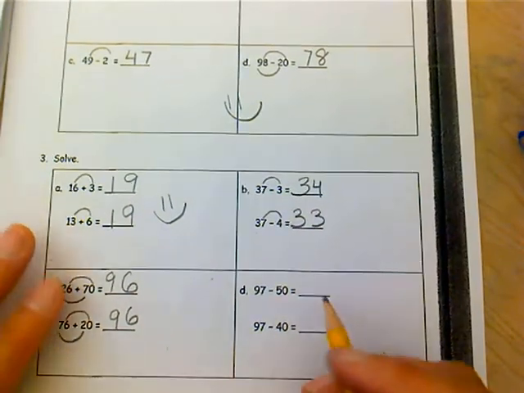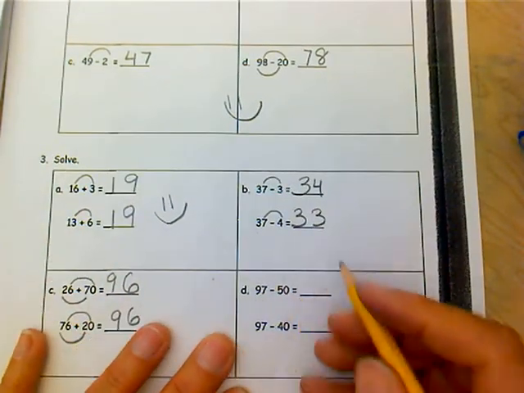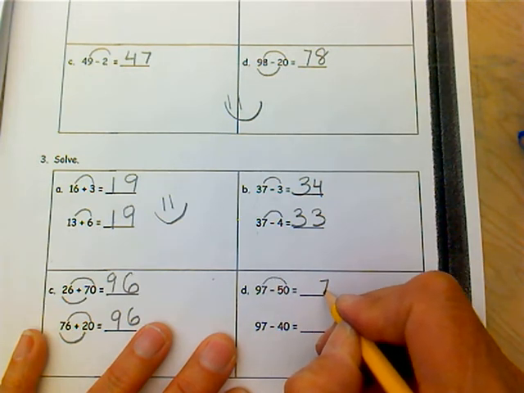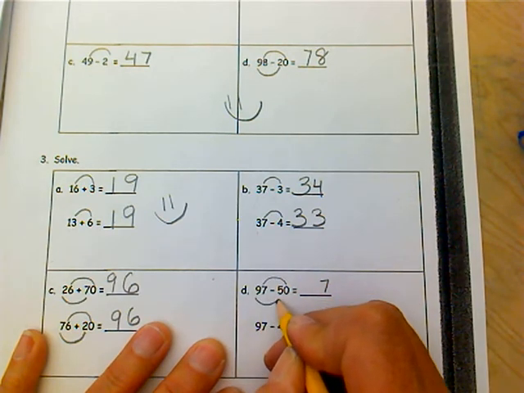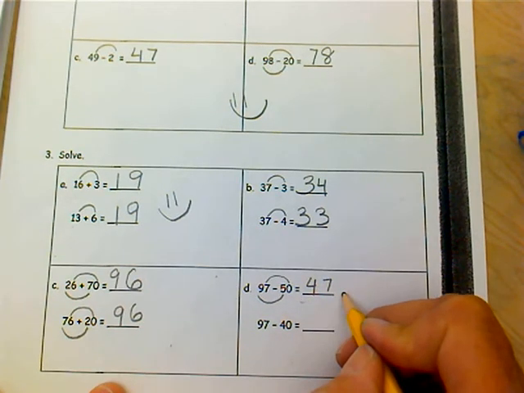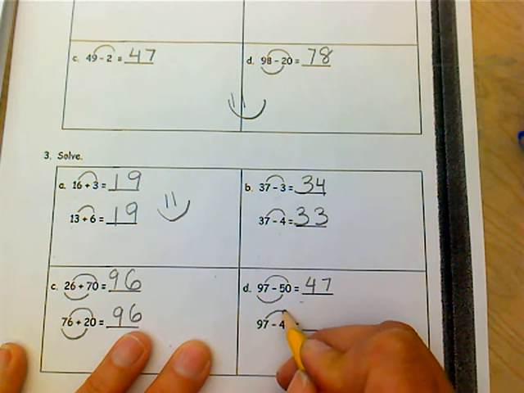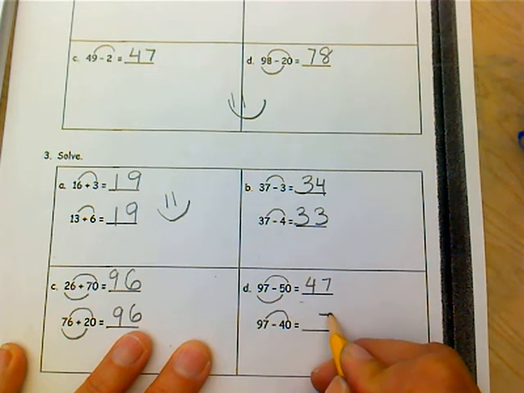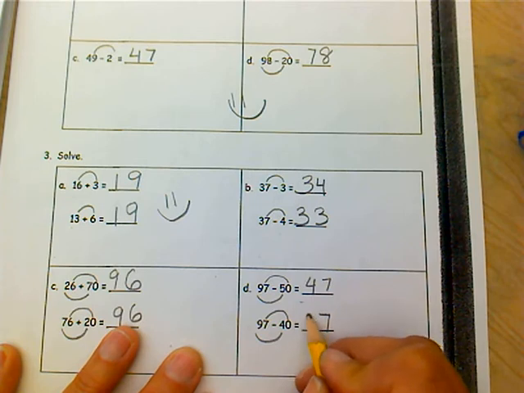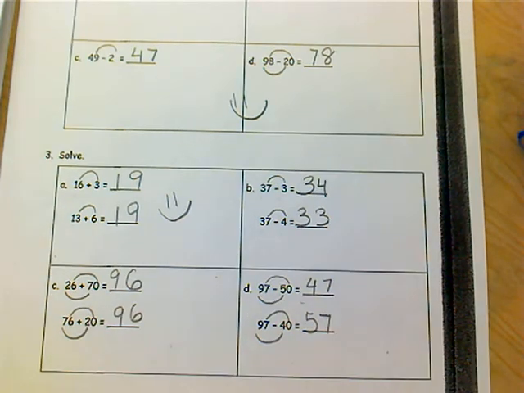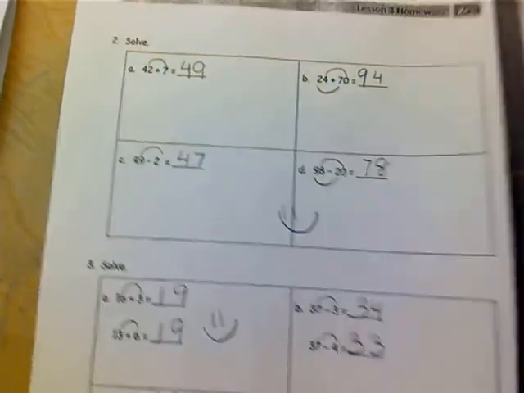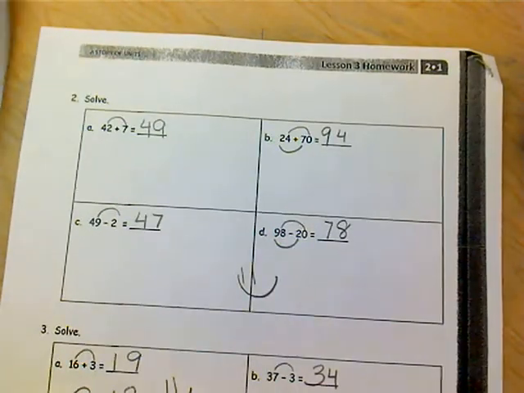Continuing on, let's look at 97 take away 50. 7 ones take away 0 ones is 7, and 9 tens take away 5 tens is 4. I get 47. 7 ones take away 0 ones is still 7. 9 tens take away 4 tens is 5. So you get 57. How did you do? Did you have a good experience there? I hope that you did.